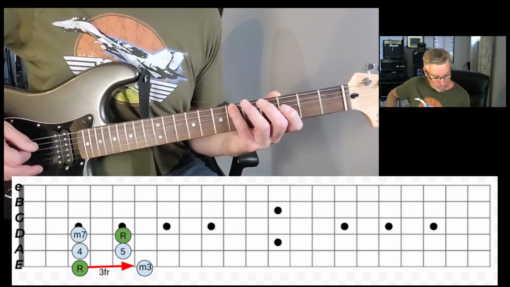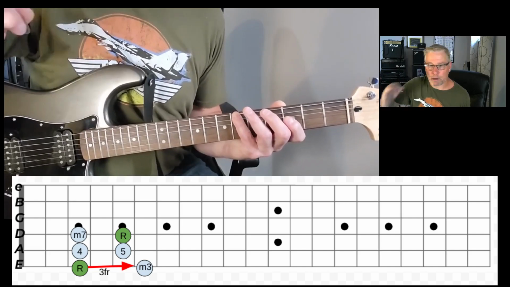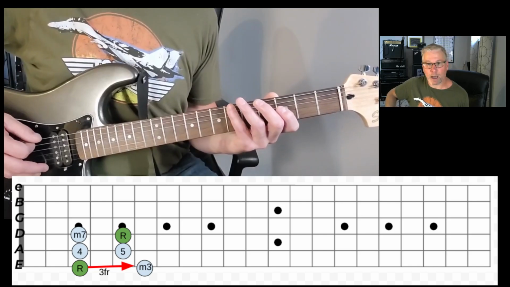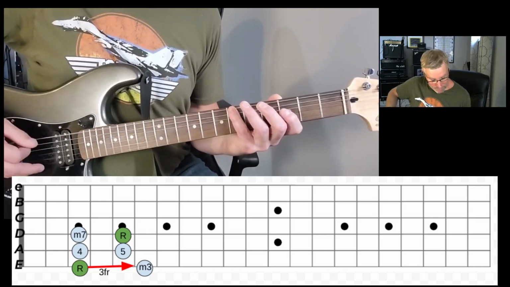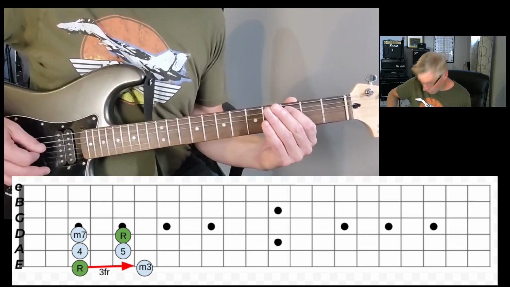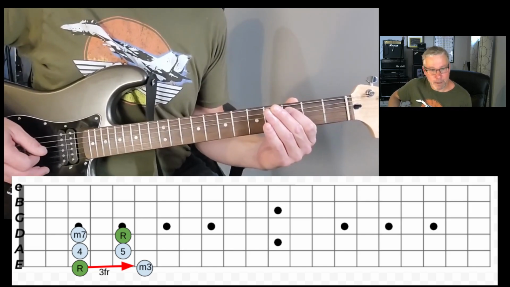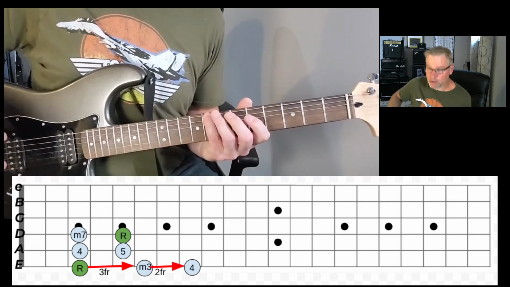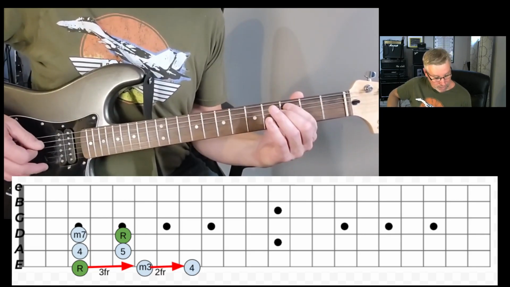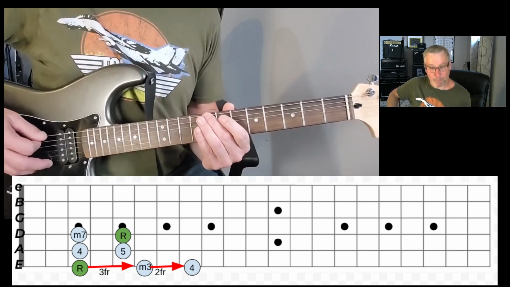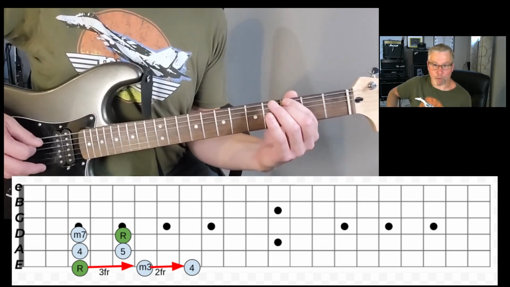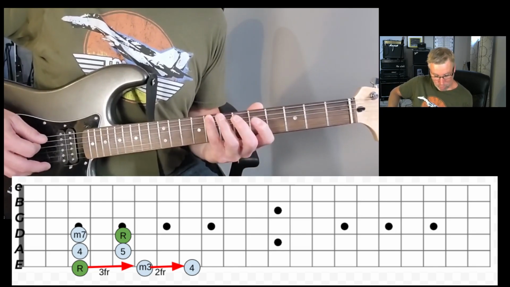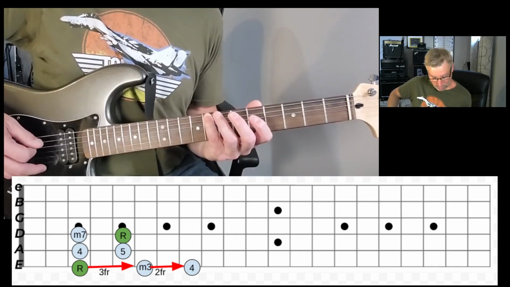Now from the minor third, and if you're not familiar with the minor third and the 4th and the 5th, don't worry about it. Those are just the names of the notes in relation to the scale. So from the minor third to the 4th, how many semitones is that? That's 2 semitones. So this note that we see here is exactly the same note that we have here. So root, 3 semitones to the minor third, 2 more semitones is the 4th.